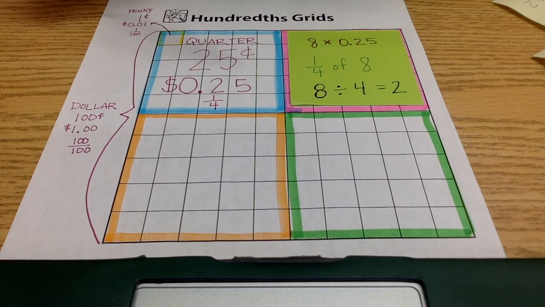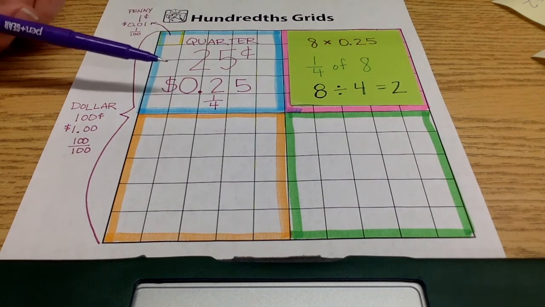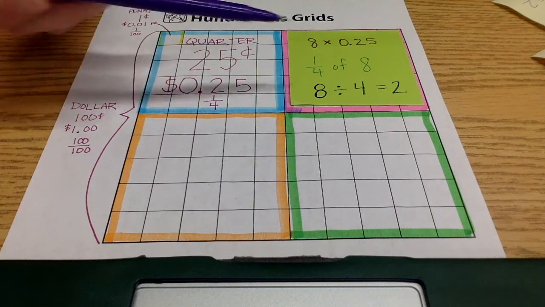We can then use other examples to take students through the same process with different numbers. 8 times 25 hundredths is the same as thinking 1/4 of 8, or dividing 8 by 4 equal parts, which in that case would be 2. This again is a method that we call quartering and relates back to money to help our students understand the relationship of decimals to fractions to division.